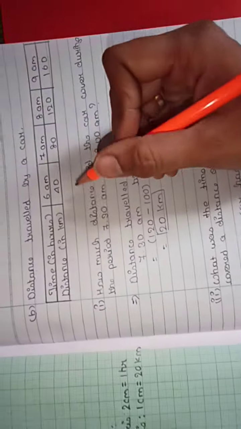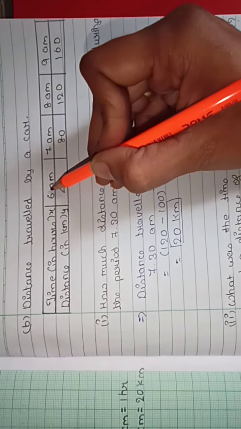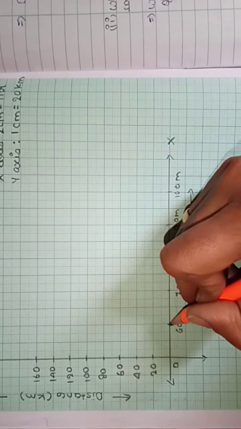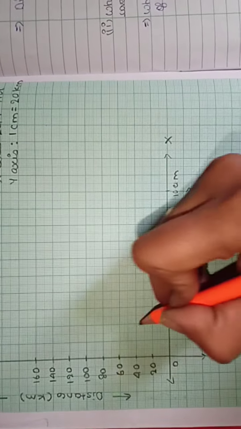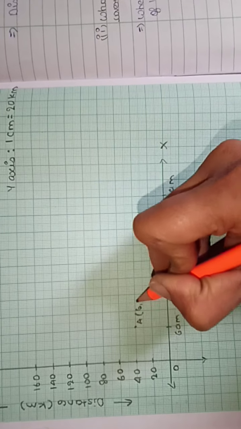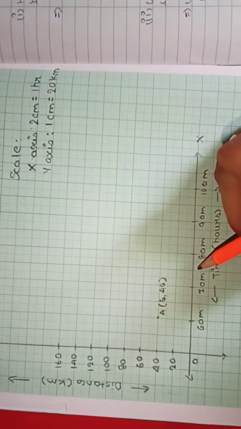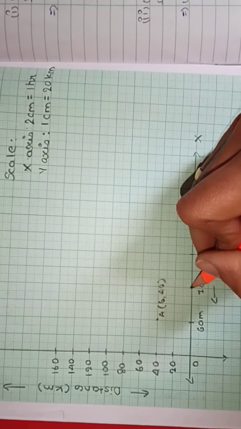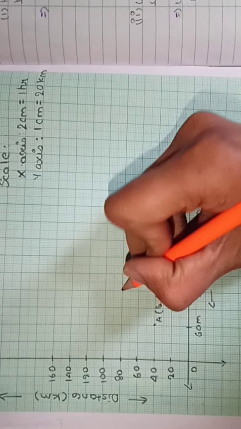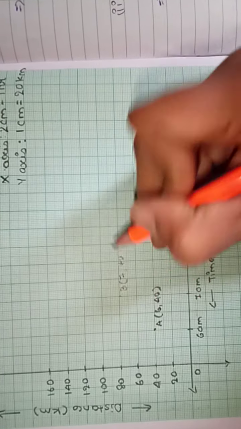Let's start. This is the x-axis and this is the y-axis. First is 6 a.m. and 40. So 6 a.m. and 40, here will be a point. We will consider it as A, 6 and 40. Then B, we take 7 and 80. At 7 a.m. it has reached 80 kilometers. That point we take as B, 7 a.m. and 80 kilometers.